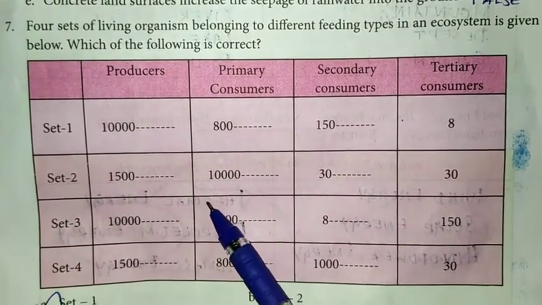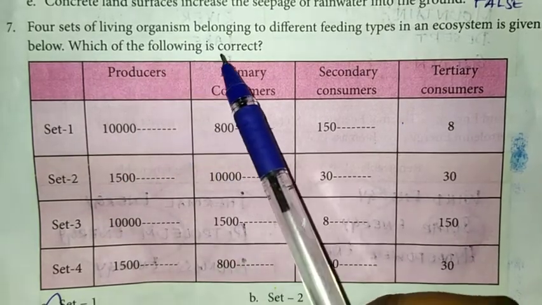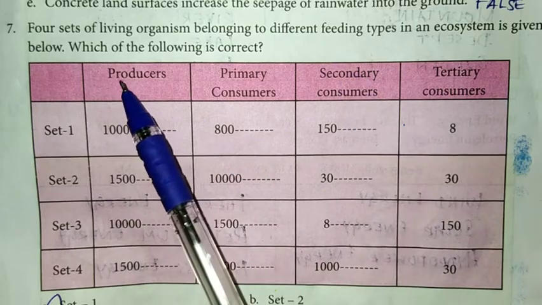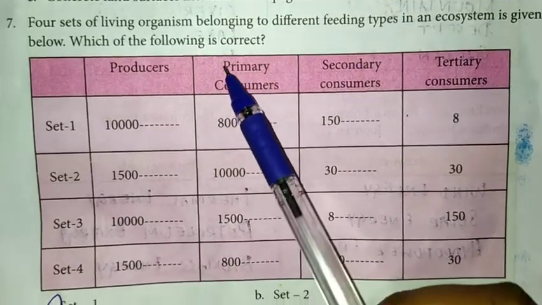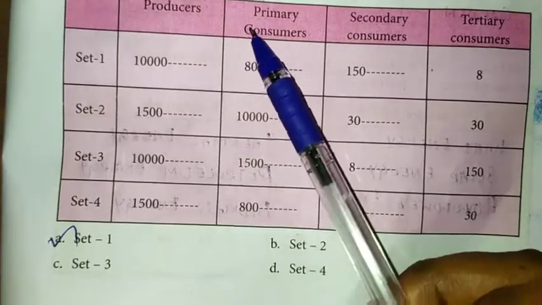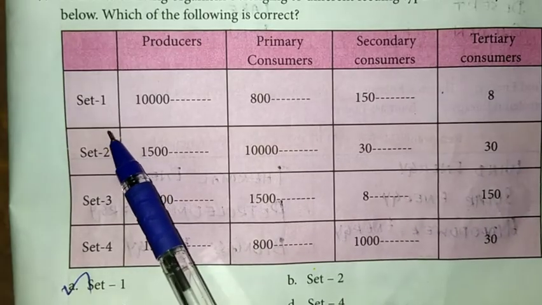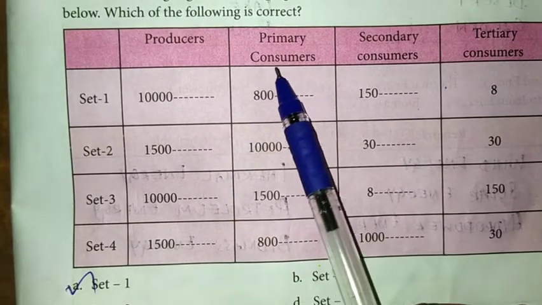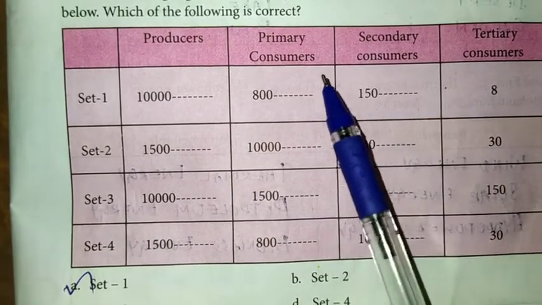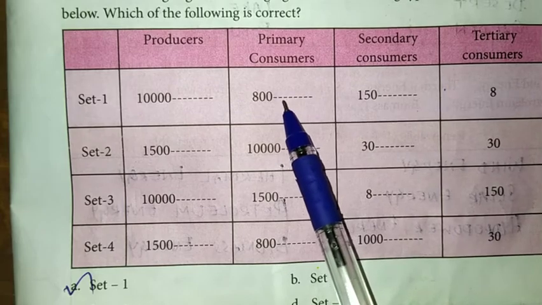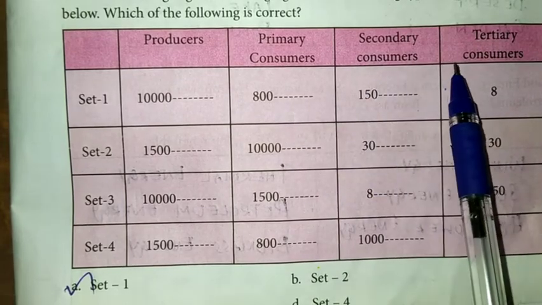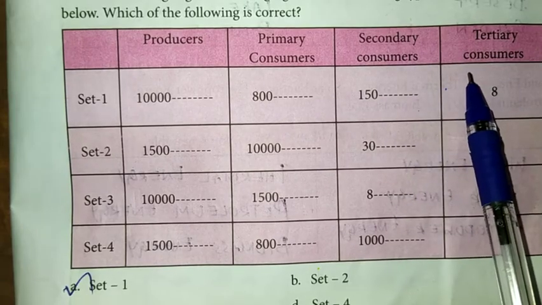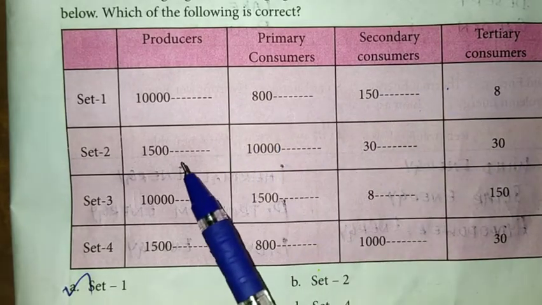Seventh question, 4 sets of living organisms belonging to different feeding types in the ecosystem is given below. Which of the following is correct? Answer is option A, set 1. In set 1, producers are more in number than primary consumers, secondary and tertiary. Then primary consumers are more in number than the secondary and tertiary consumers. Then the secondary consumers are more in number than the tertiary consumers. So option A is correct.